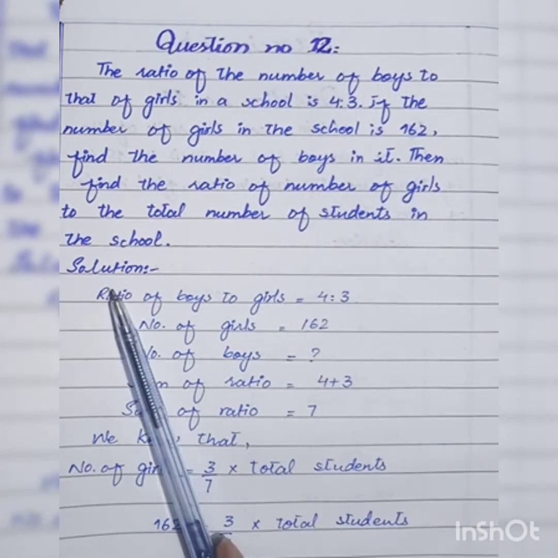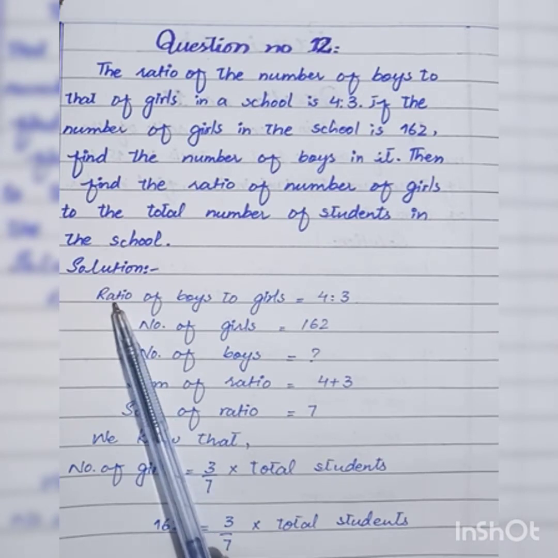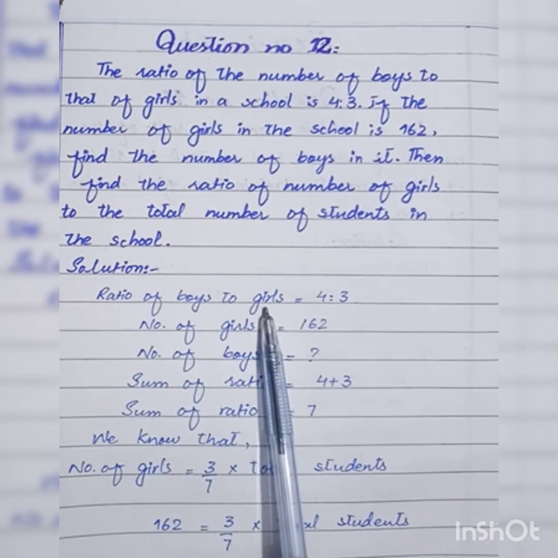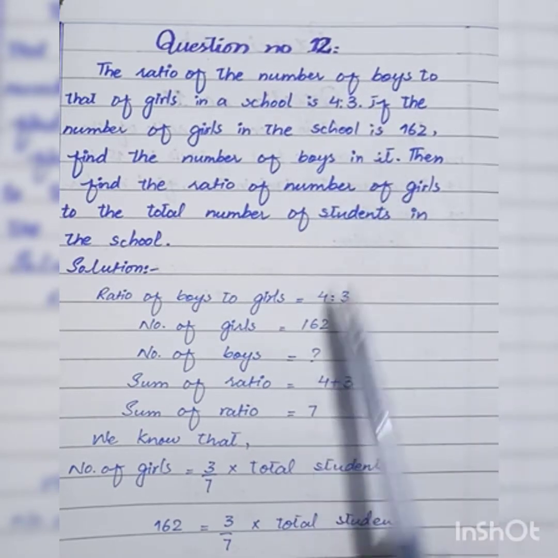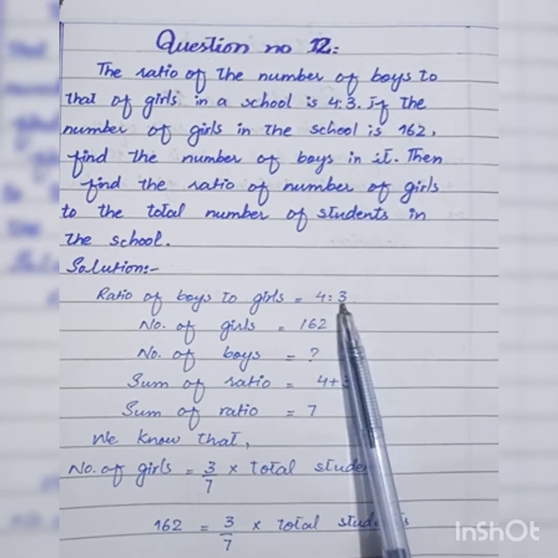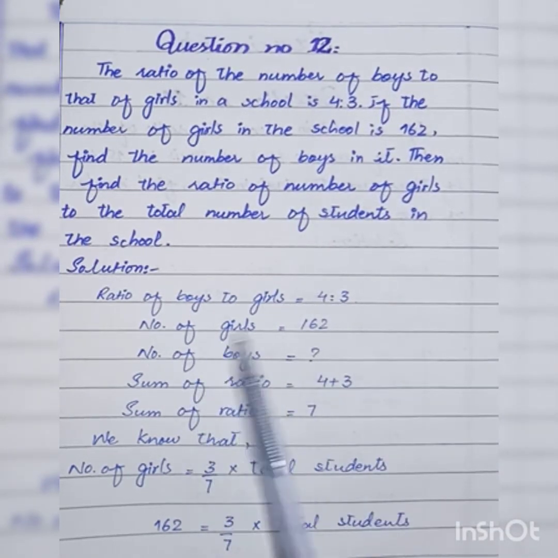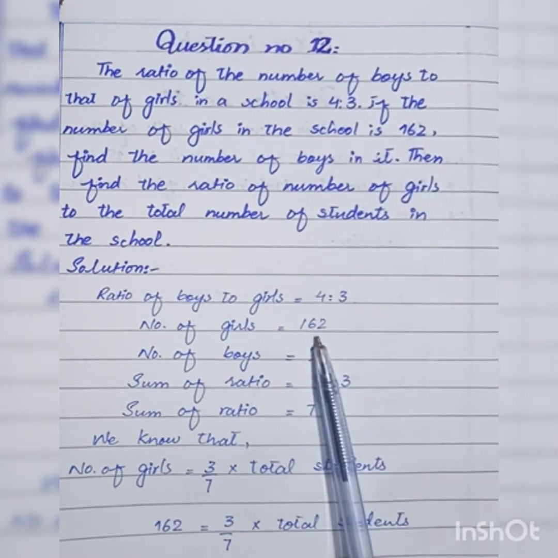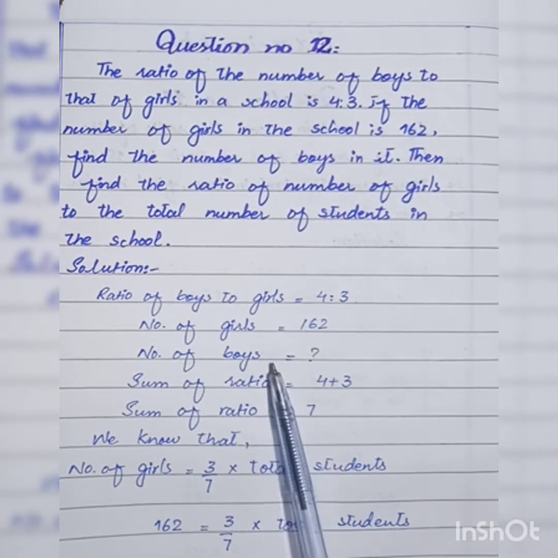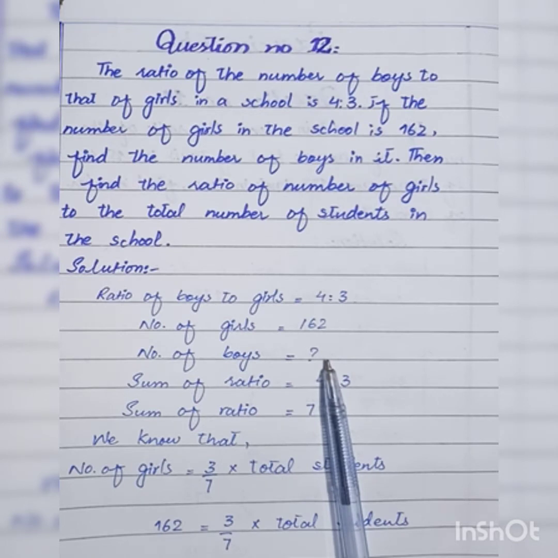Now here is the solution. Let's see. The data is given, which is ratio of boys to girls, that is 4:3, and the number of girls are 162. We have to find the number of boys that we have to find.